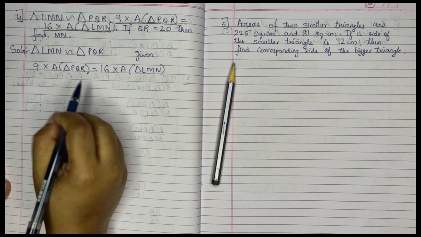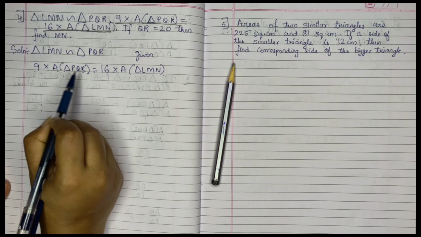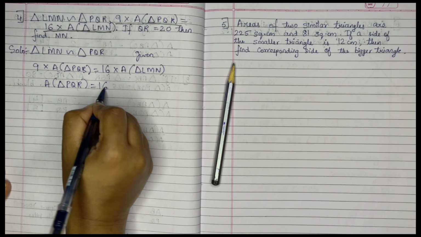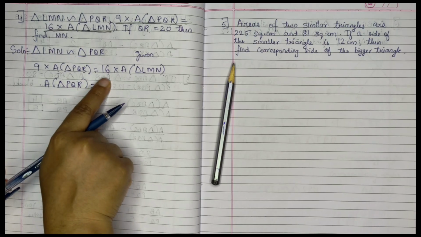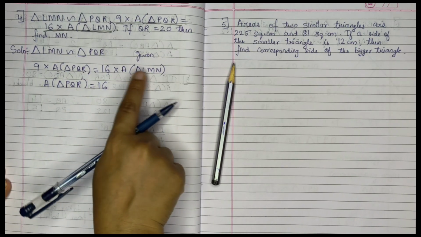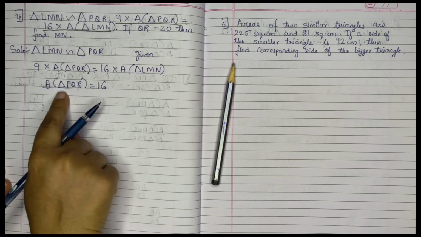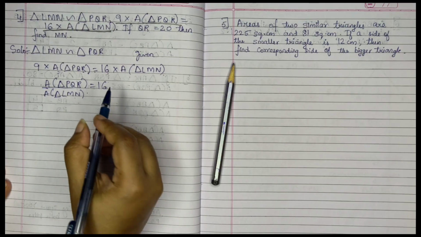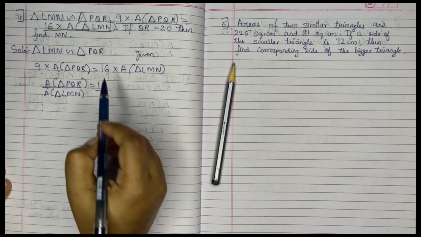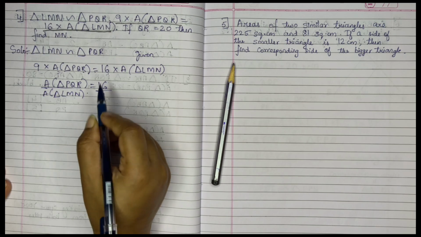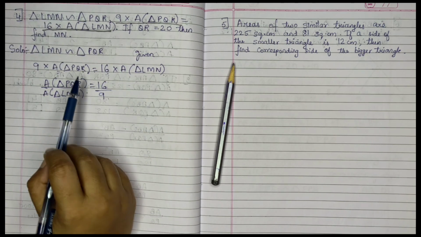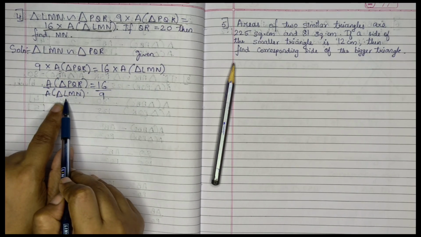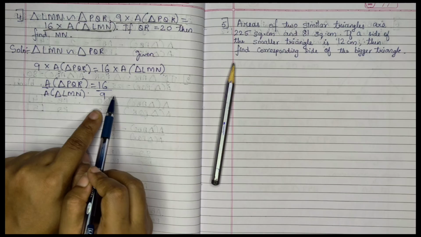Now see, area of triangle PQR is equal to 16. Write this. This LMN is in multiplication, it will come down here in division. Area of triangle LMN. Then this 9 is in multiplication, get it down here in division. So what you get is, keep this as it is, PQR is equal to 16, this is in multiplication, get it here in division, and this 9 is in multiplication, get it here in division.